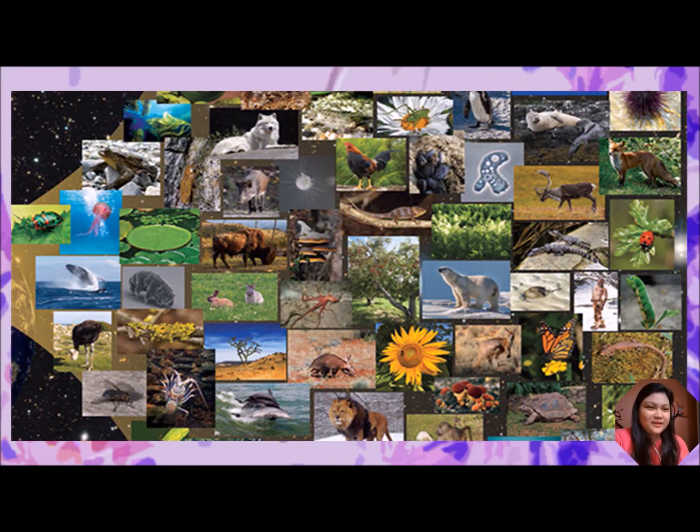There are certain characteristics that all living things exhibit, the characteristics of life. Living things are made up of cells. They metabolize, grow and develop, respond to stimulus, adapt to their environment, and reproduce.